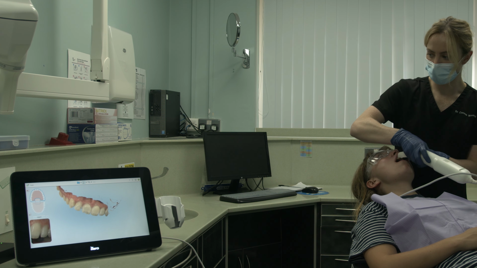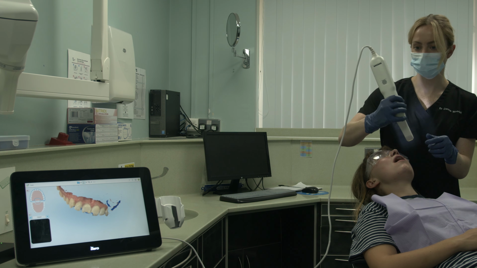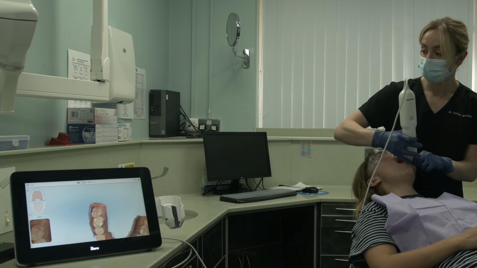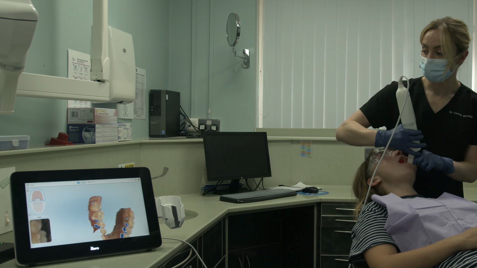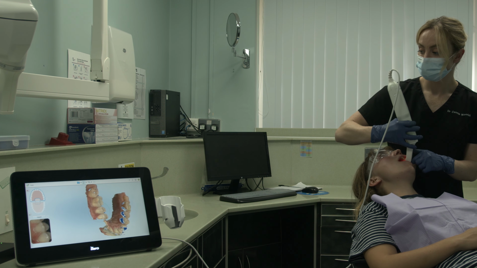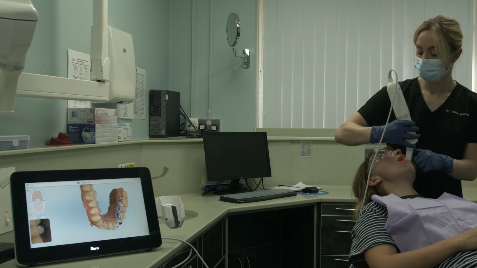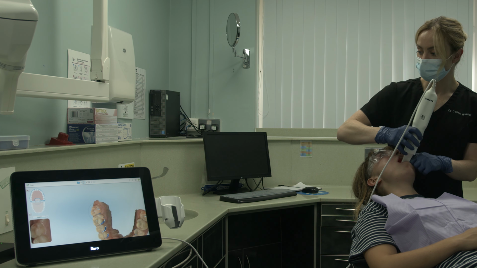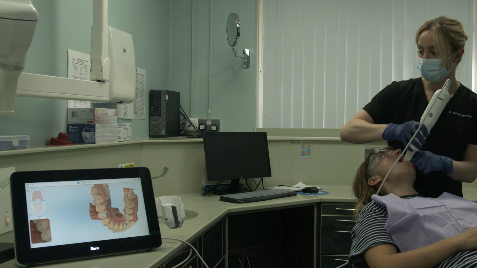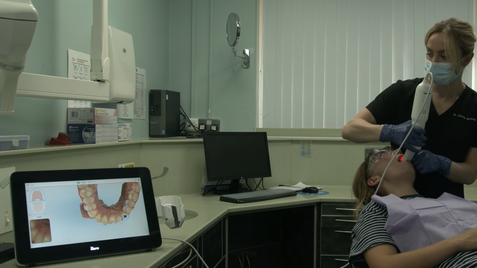I usually do half of the buccal and then reposition to do the other half. So if we just pick up again, the occlusal area, over onto the buccal side. Again, you can get the patient to move their jaw if that's helpful. And then back onto the palatal, just to get all those areas in blue which haven't been picked up.